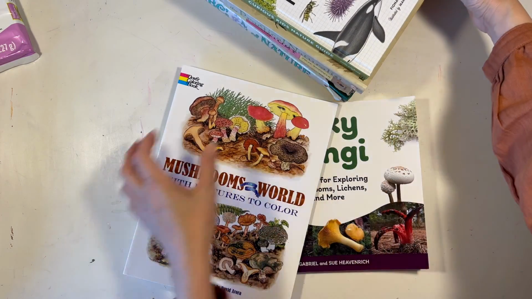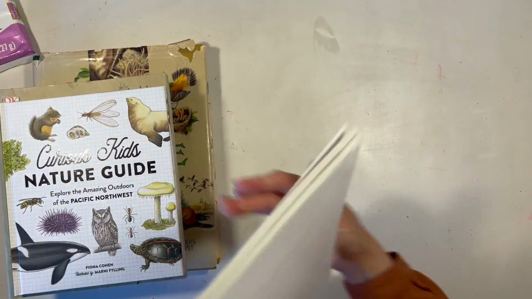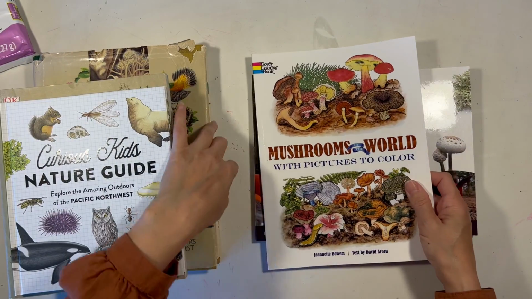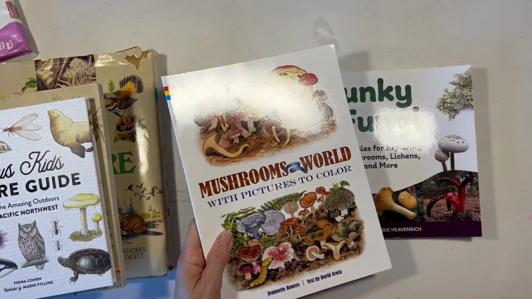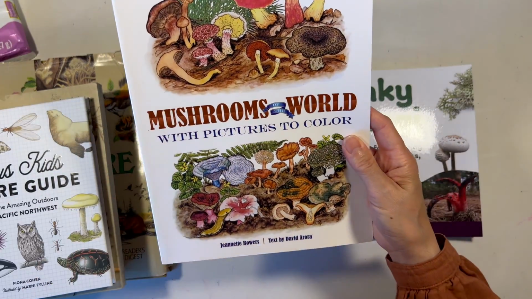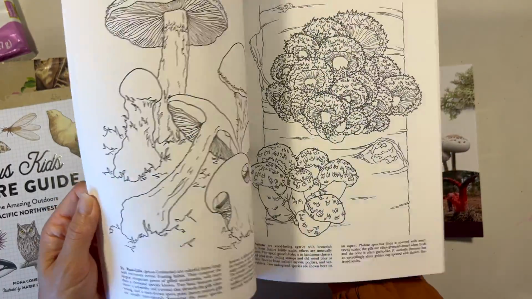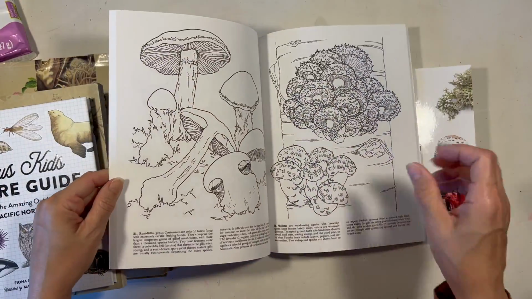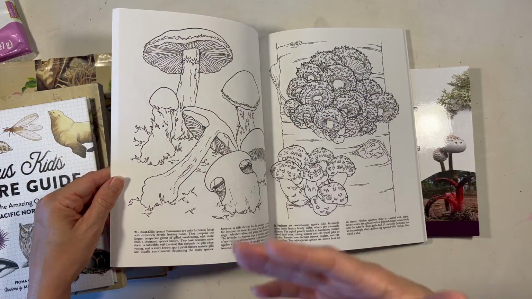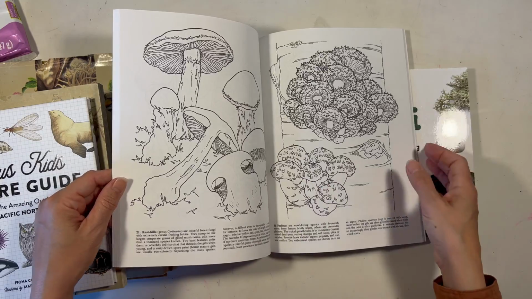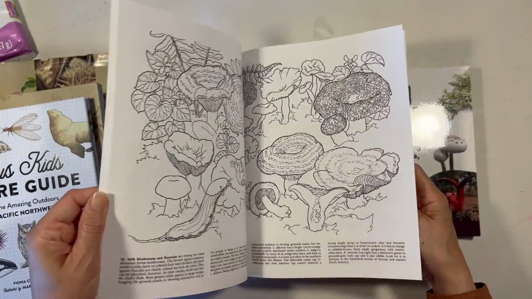Okay, so two more books that we specifically used for fungi, as well as I have a lot of books that we used a little bit of for all of our lessons, and I definitely want to share these with you. So we used Mushrooms of the World with pictures to color. Again, I was looking for something that my daughter could color in. This is the last one of the books that I was looking for. Now, we didn't use any of them.